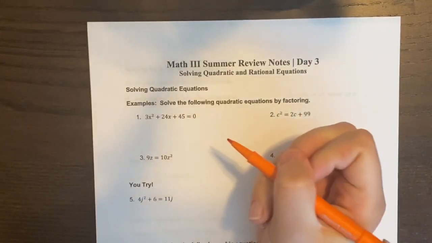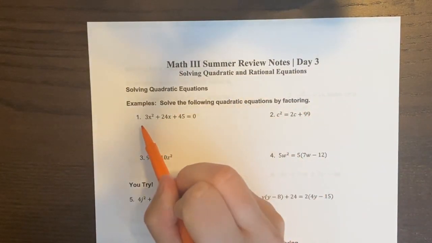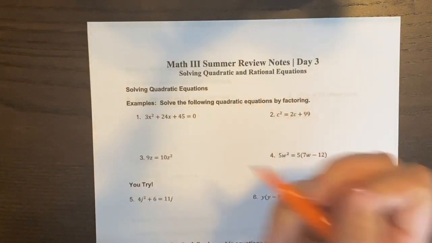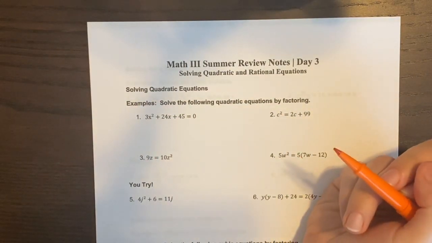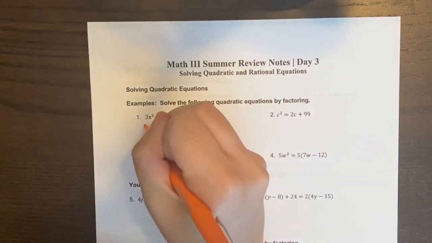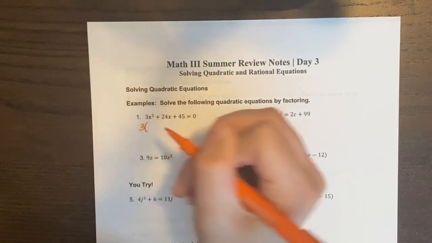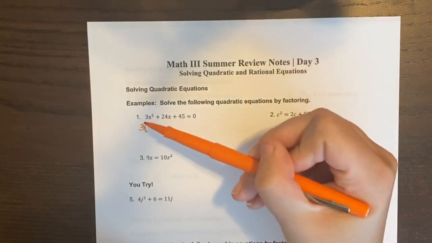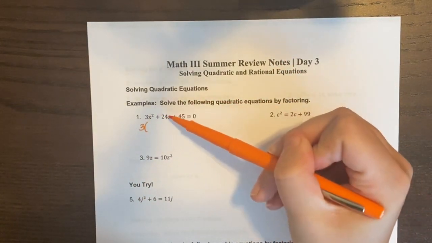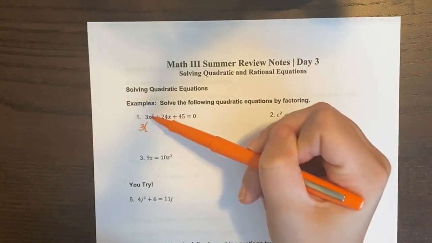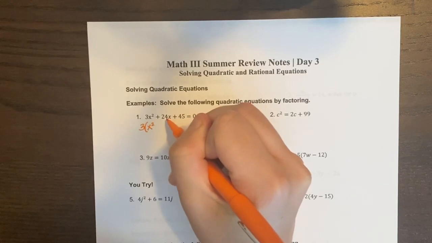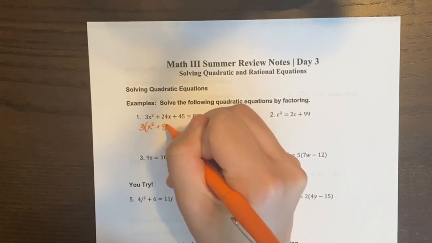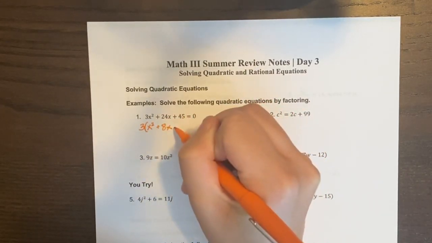So on the very first example, we have a greatest common factor of 3. So every single term we can factor out a 3 or divide each factor by 3. So we're going to take the 3 out at the beginning. And basically what we're doing now is dividing each term by that 3 that we just took out. So 3x squared divided by 3 gives me x squared. 24x divided by 3 gives me positive 8x. And 45 divided by 3 gives me 15.